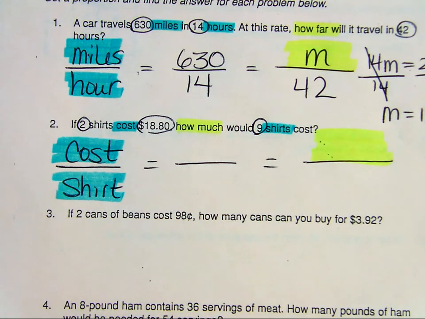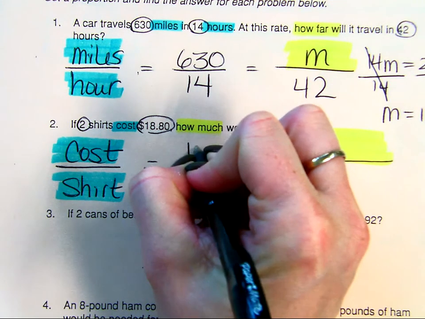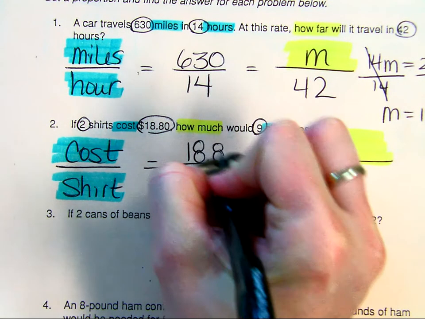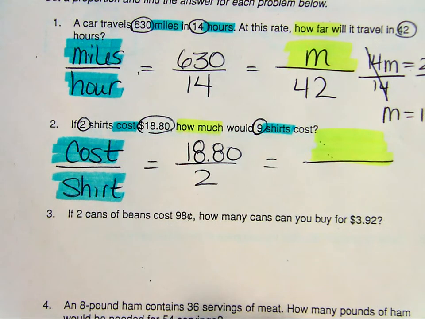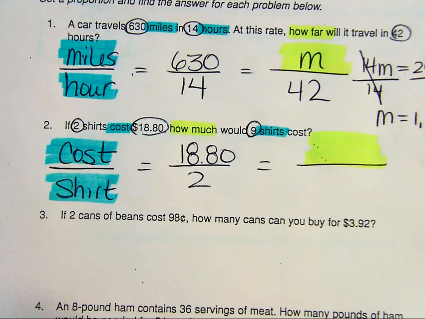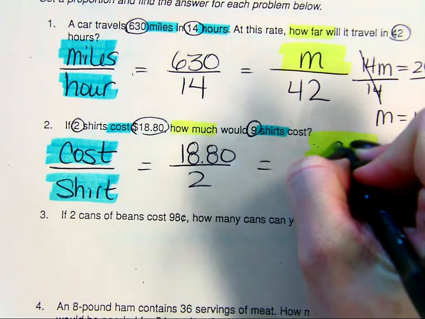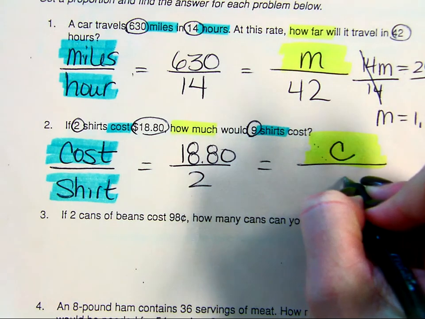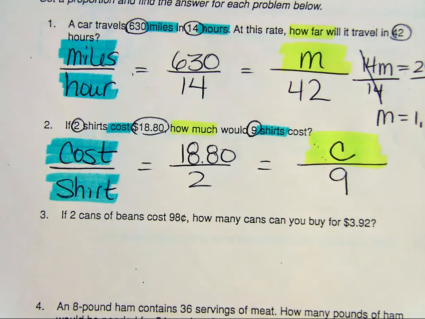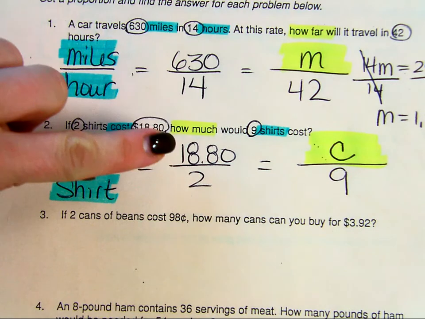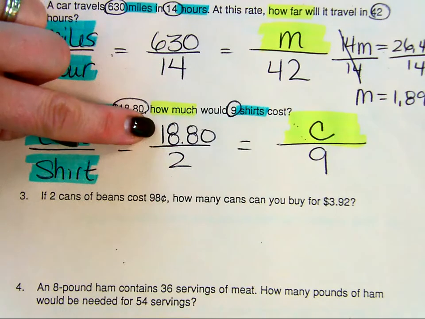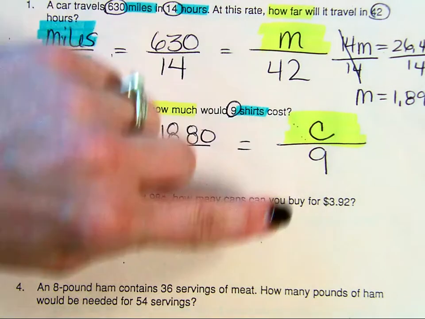So, if it costs $18.80 for 2 shirts, okay, listen, I want you to watch and listen at the same time. If it costs $18.80 for 2 shirts, what would the cost be for 9 shirts? That's exactly how it's set up. I'll say it one more time. If it's $18.80 for 2, then how much for 9?